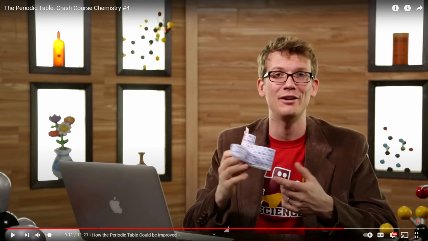This way of cutting the periodic table and wrapping it around is probably the most accurate way of representing the periodic table. The rows form and loop around each other.